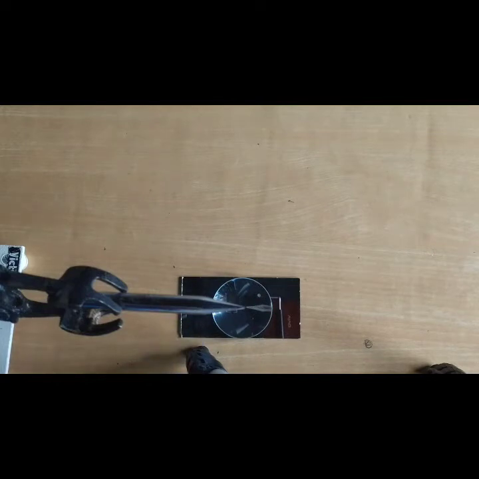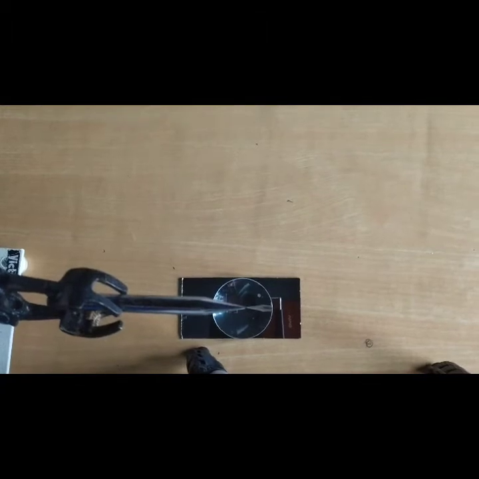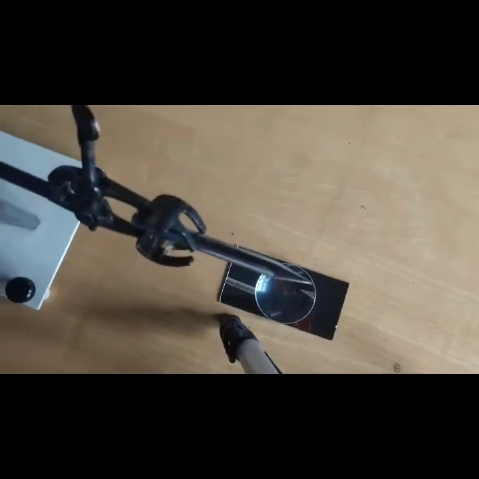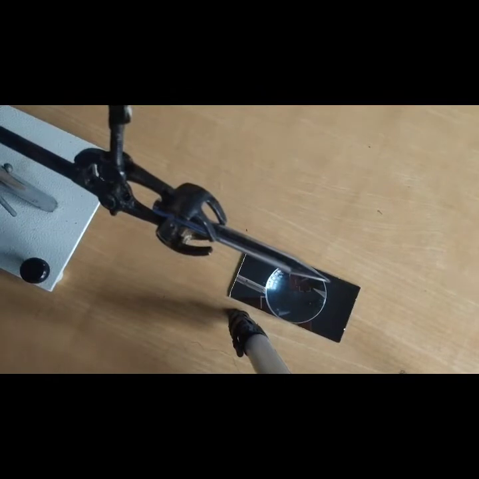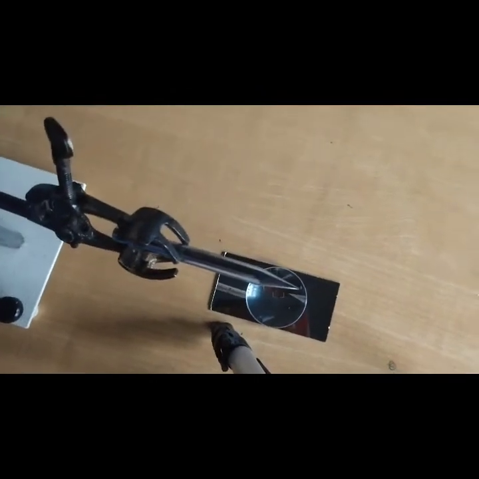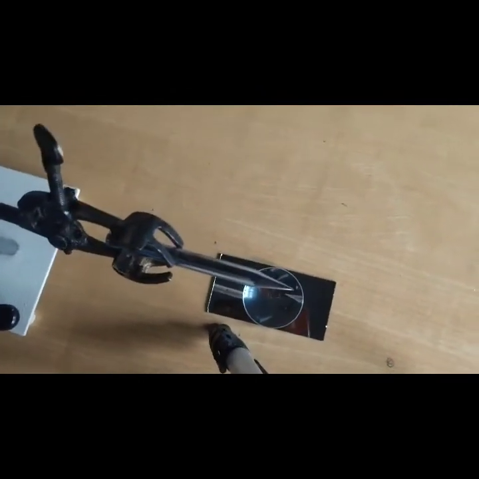But when I rotate the camera, right now you are seeing through the camera lens, and when we shift the lens left and right, then see what happens to the image. We are shifting the lens left and right. You see that the object and image have changed their location.